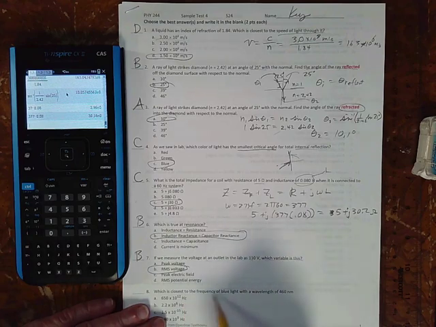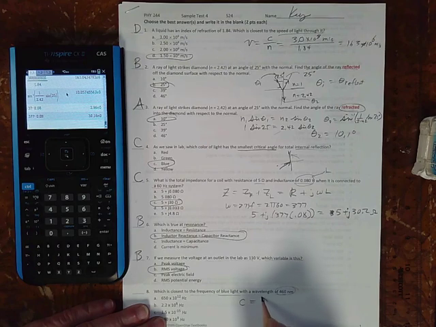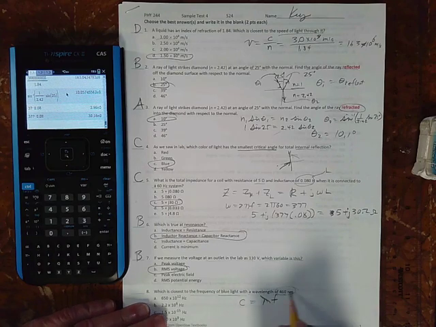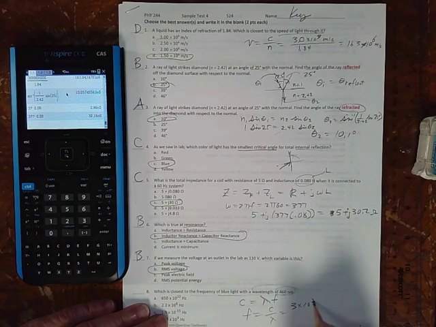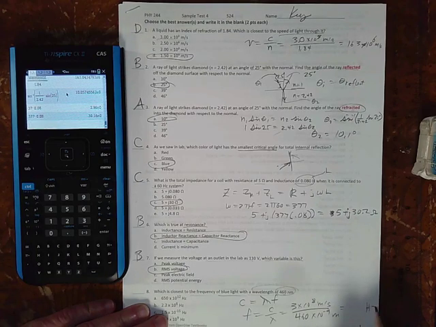Okay, which is the closest to the frequency of blue light with a wavelength of 460 nanometers? So we have the wave equation, c velocity, or in this case we're assuming we're talking about air, so c is lambda times f. So we're given lambda, so we want f is c over lambda, 3 times 10 to the 8th meters per second, divided by 460 times 10 to the negative 9 meters. We'll get hertz, 1 over seconds.